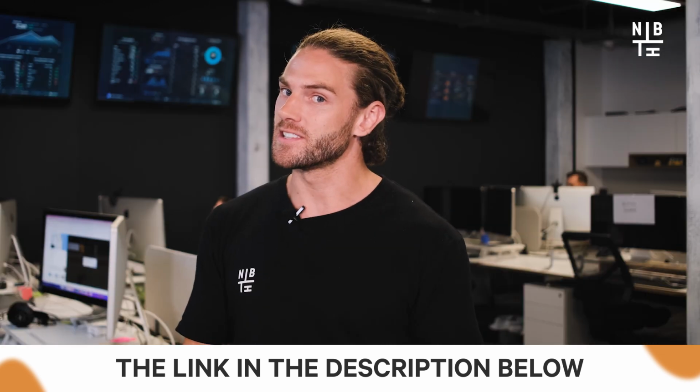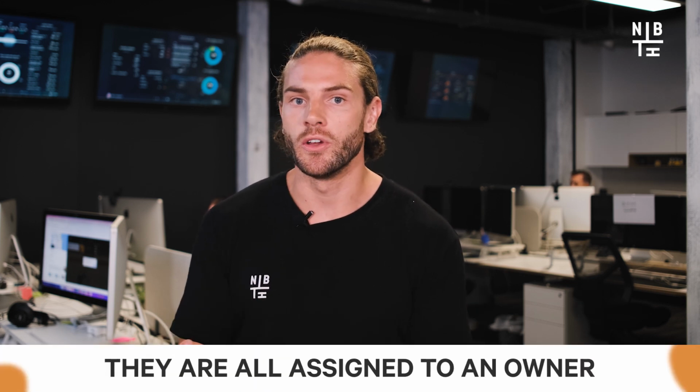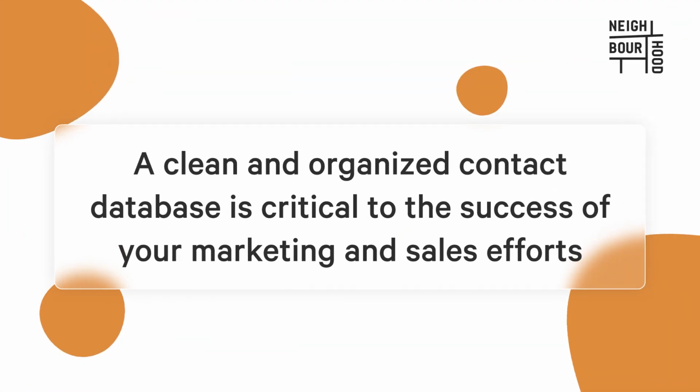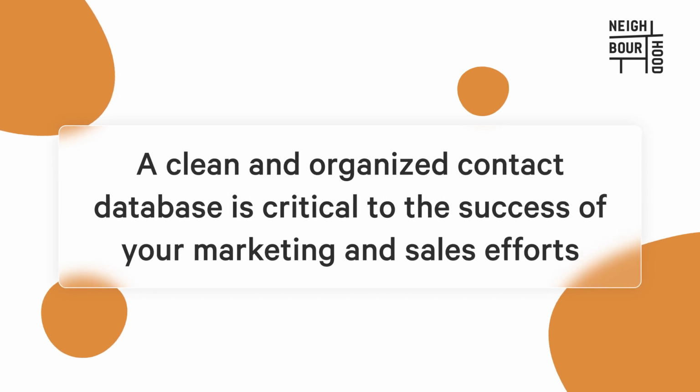But self-promotion aside, if you really want to do one yourself, here's a list of things we look for. The first step in conducting a portal audit is to go through your contact records. You need to ensure that the required data is filled out, they are assigned to an owner, and buyer personas are being used. A clean and organized contact database is critical to the success of your marketing and sales efforts. Take some time to review each necessary contact property and make sure that all the information is complete and accurate.